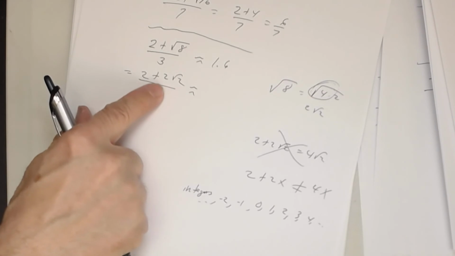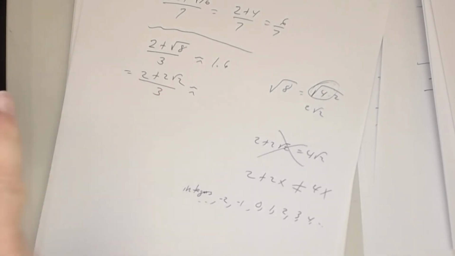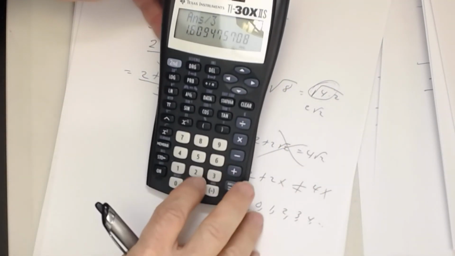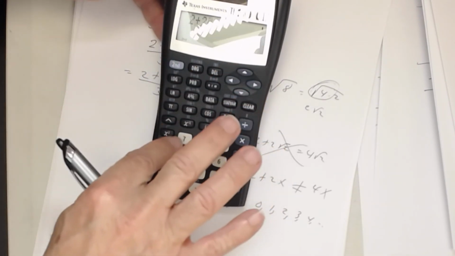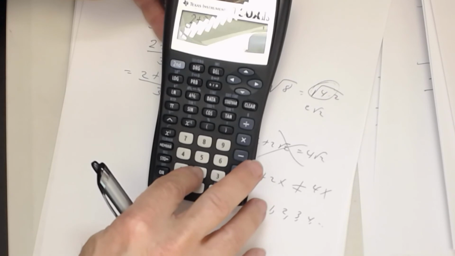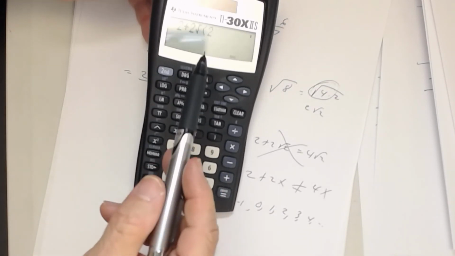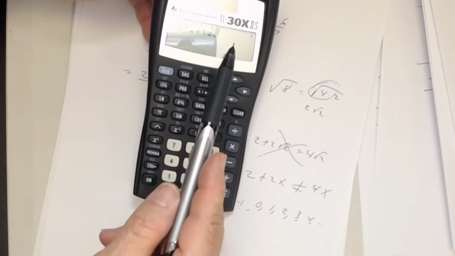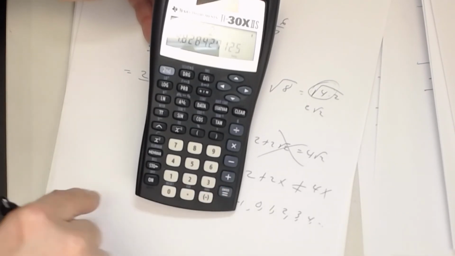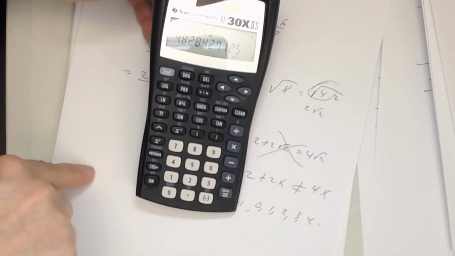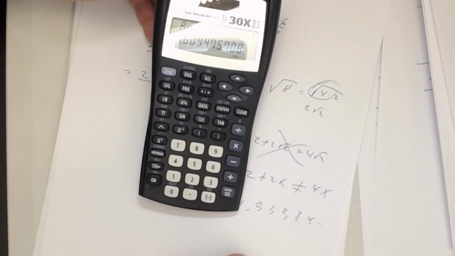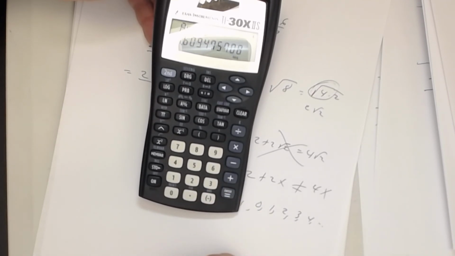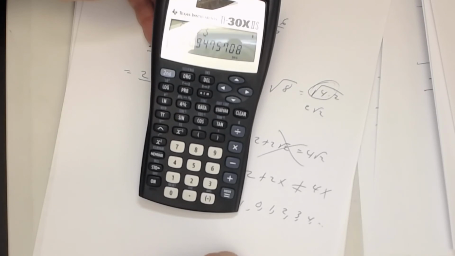So now here's how you would do that one on your calculator. Same idea, you're going to say 2 plus 2 square root of what? 2. See how it looks? 2 plus 2 square root of 2, press equal. There's your numerator, same one as before. Divide by what? 3, and you get the same thing. Okay? 1.7. Any questions?